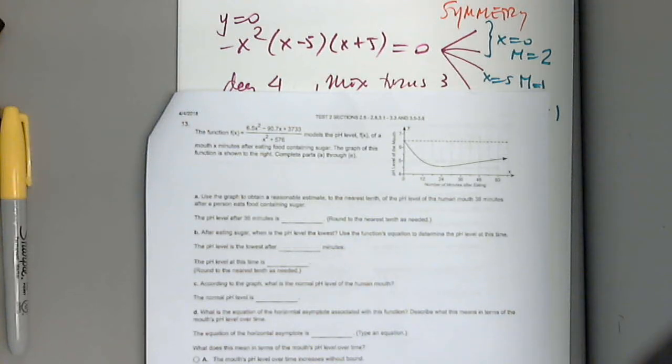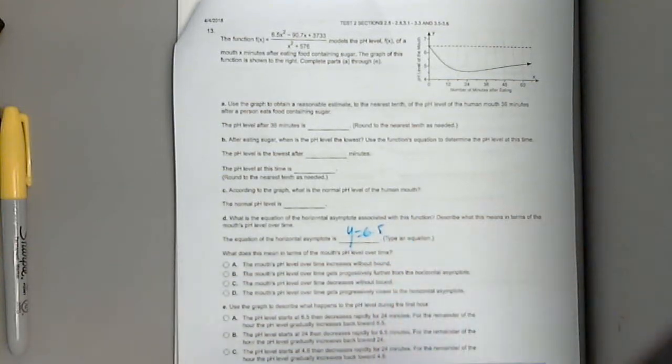After eating sugar, when is the pH level the lowest? I'm going to say it appears to be here at 4.5. Then the next question: according to the graph, what is the normal pH level of the human mouth? 6.5. What is the equation of the horizontal asymptote? Y equals 6.5.